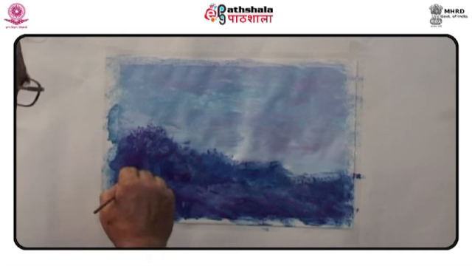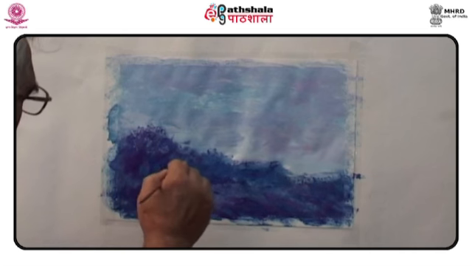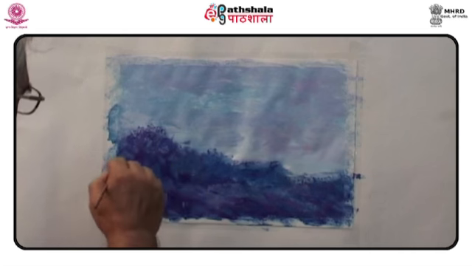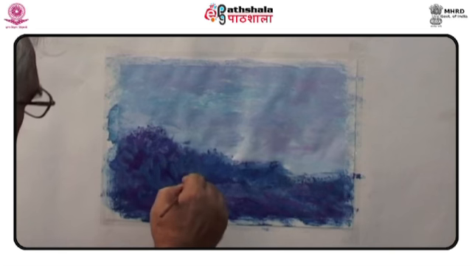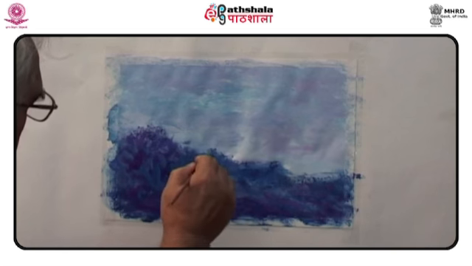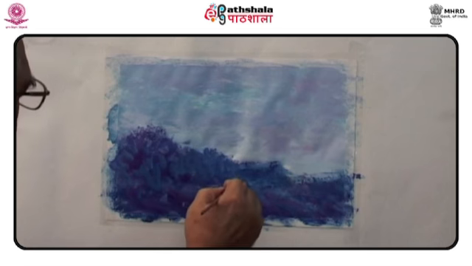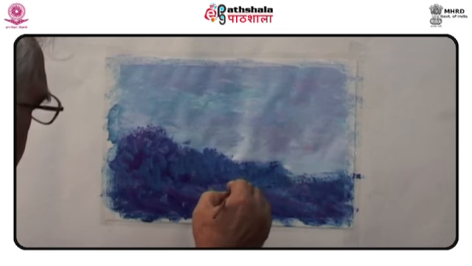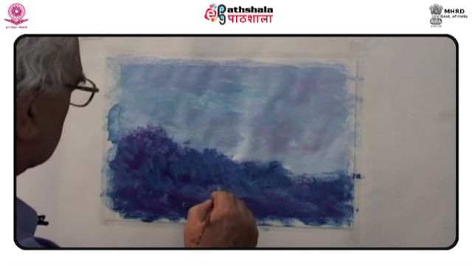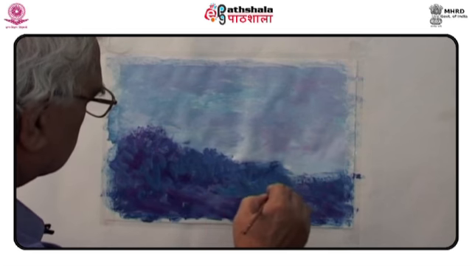The application of dark tone in the foreground has created a skyline, and the tonal variations of mauve over the dark tone of blue are giving the impression of wild growth or grass finding its identity when lost in the shadows.